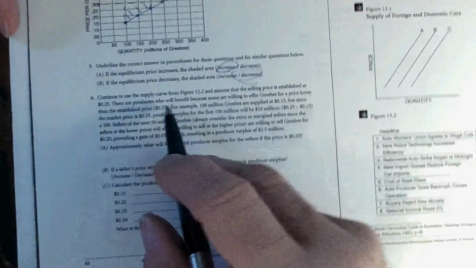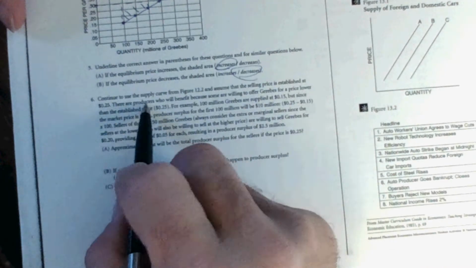Continue to use the supply curve. Assume that the selling price is established at 25 cents. Now, the idea here is that there are producers who are willing and able to produce at a lower than equilibrium price, but they won't have to sell at the price they're willing and able to sell. They can sell in a purely competitive market all they want at the equilibrium price. So they receive an extra something, which is called the producer surplus.